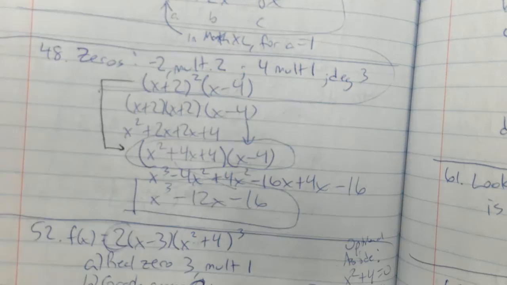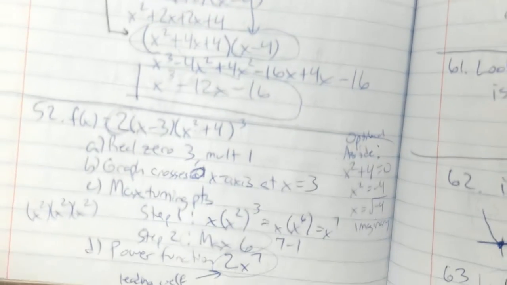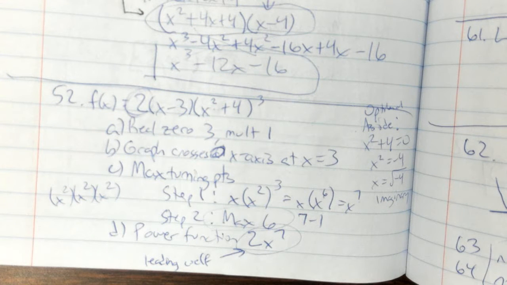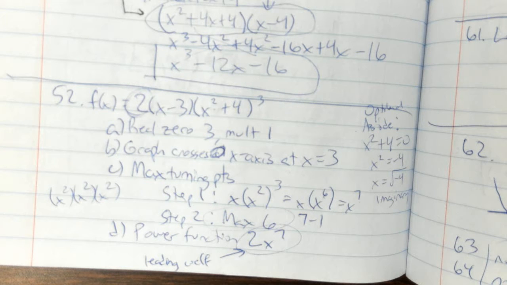Okay, then 52. This one, the difference is there's a 2 in front of it. We've got 2 times the quantity x minus 3 times x squared plus 4 to the third power. And you basically want to write all your characteristics about it. There's 4 steps.